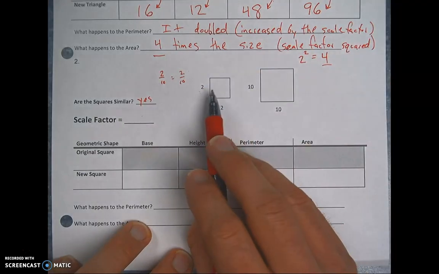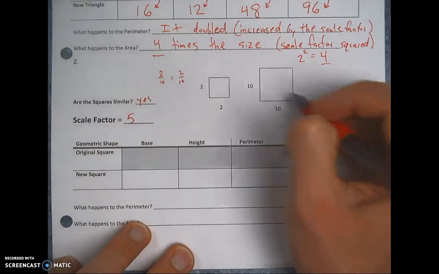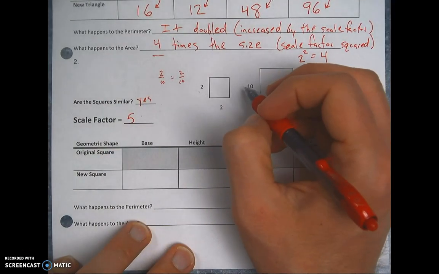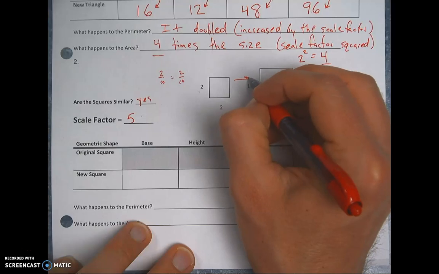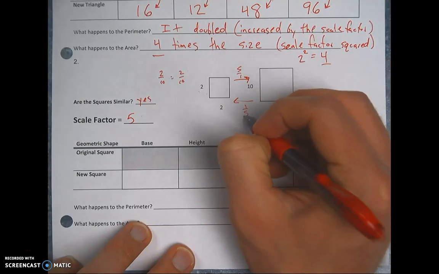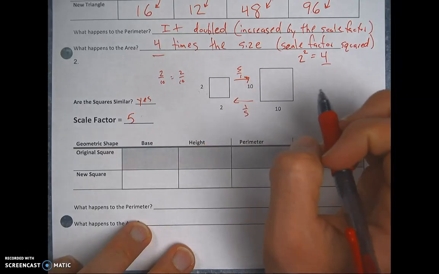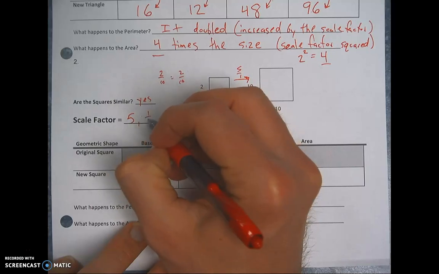Scale factor here going from 2 to 10 and 2 to 10, I'm multiplying by 5. So if I was going the other direction, remember you just flip it. So going this way is 5 over 1. So going this way is 1 over 5. If I multiply 10 by 1 over 5, I'm going to get 2. So the other scale factor is 1/5.